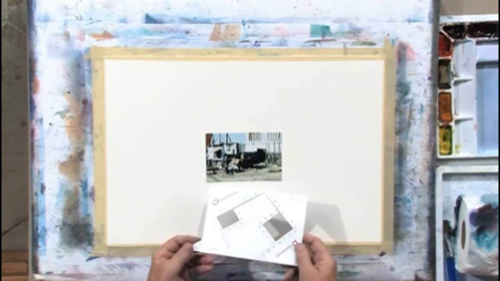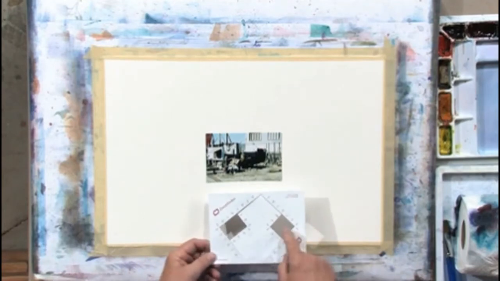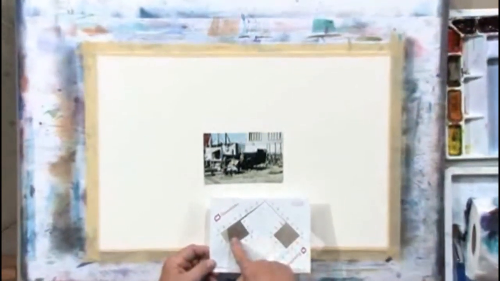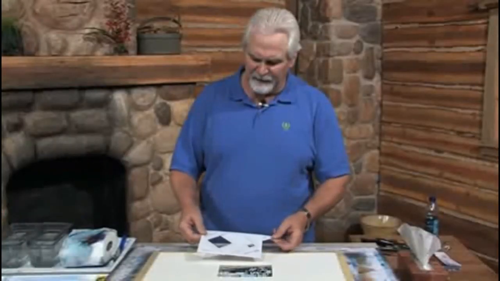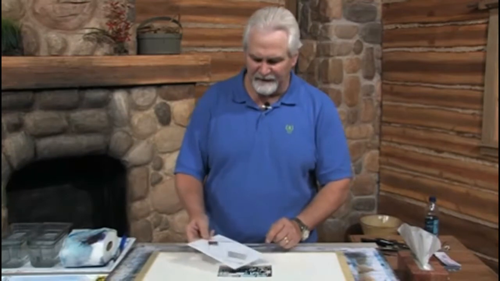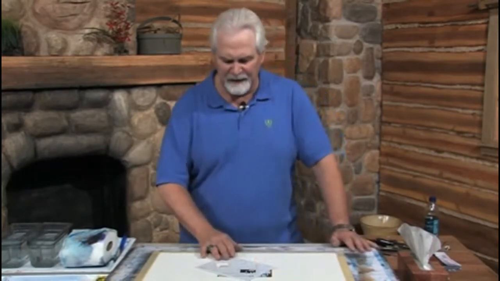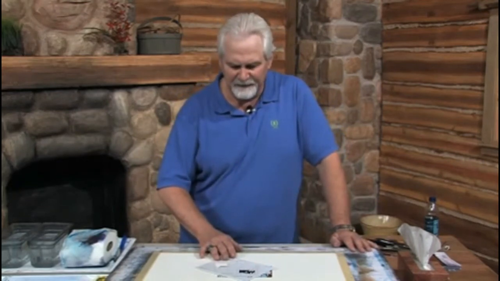This little tool is called a zoom finder. It's a fantastic gadget. I have two apertures, one is square and one is rectangular. And I can move this back and forth and change the size of the aperture and lay this on a painting. Now, I'm going to lay it on this photograph, and let's just see if we can't find something that looks interesting to make an abstract painting.